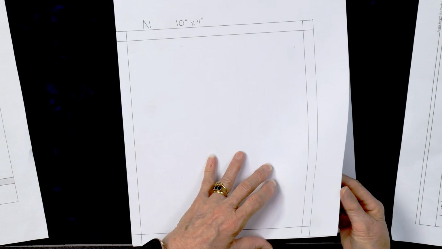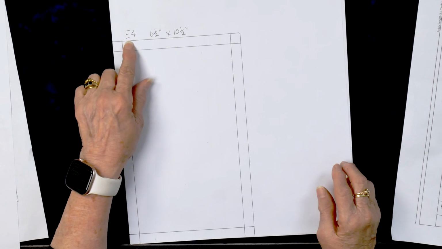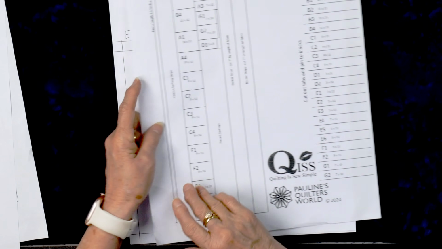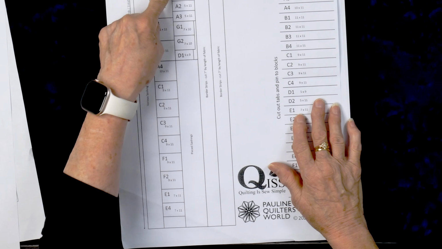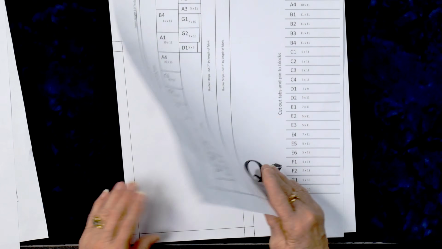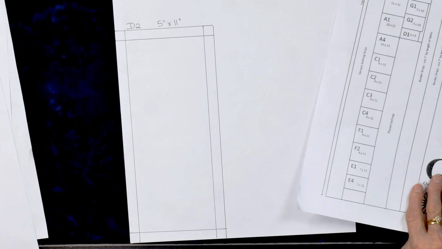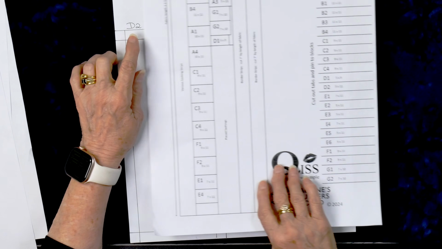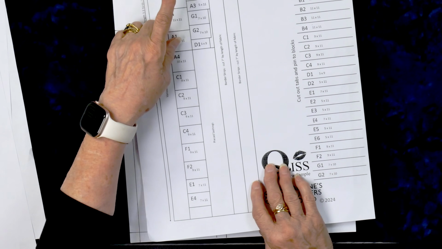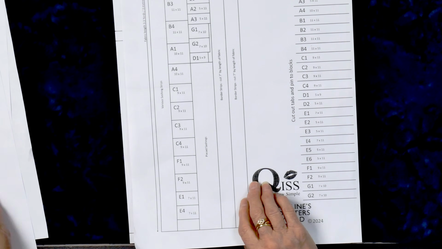We're then going to work with E4. So E4 is coming from our sheet, and we can see that it is cut 7 by 11. So we'll cut that. And then we're going to work on D2, where you can see that one is also on your sheet, 5 by 11.